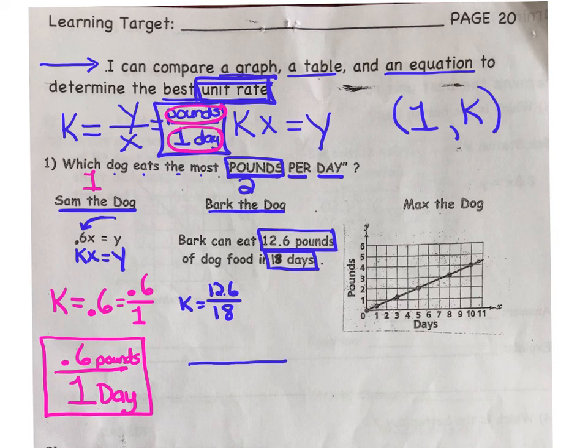We know for a unit rate, yes, pounds will go on top, but it should be per 1 day. So we need to do a little dividing. Grab your calculators and punch in 12.6 divided by 18. Pause the video, and when you've completed the calculation, turn the video back on.